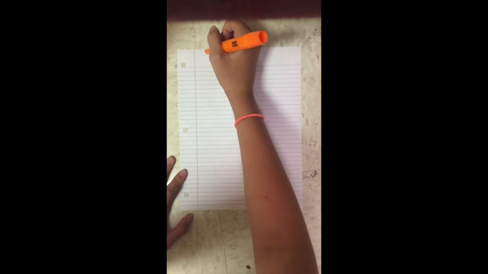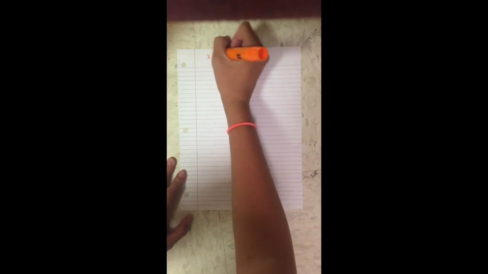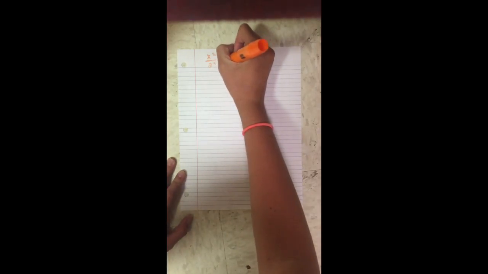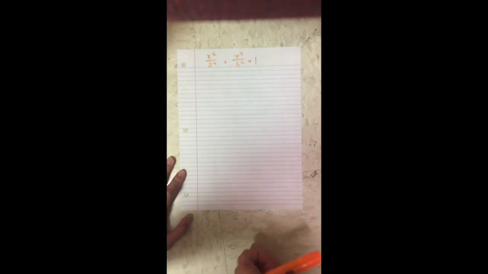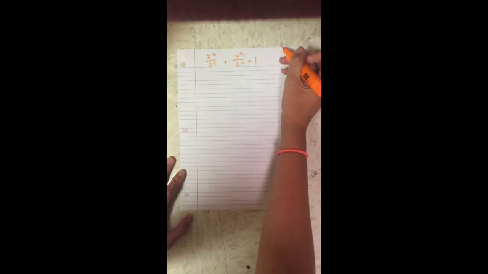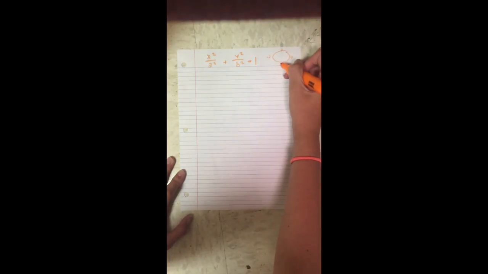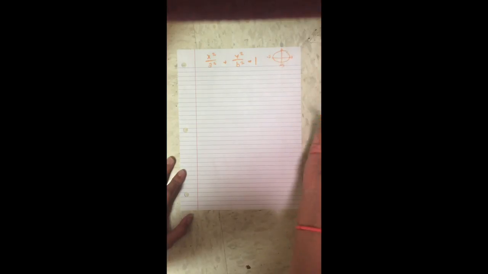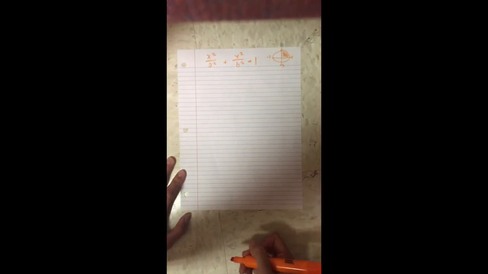So for this video, we're going to be deriving the area formula for an ellipse. First of all, the formula for an ellipse is x squared over a squared plus y squared over b squared equals 1. Now, the first thing we're going to do is draw a little sketch of it. So that's it on a coordinate plane. We're going to focus on finding this part and then multiplying the whole thing by 4.